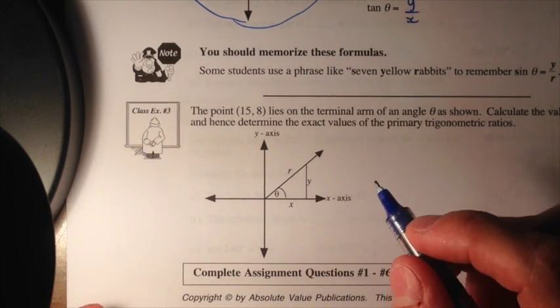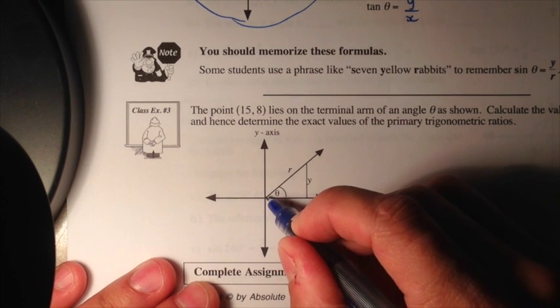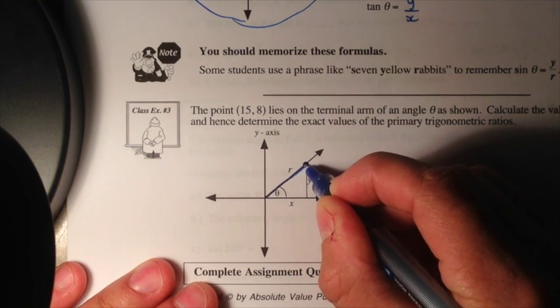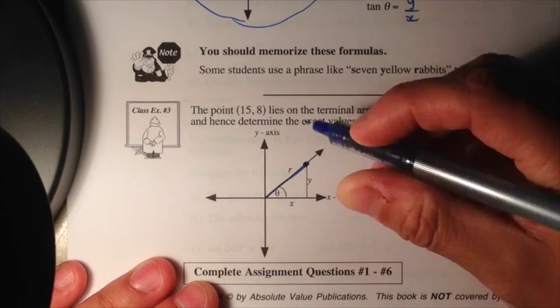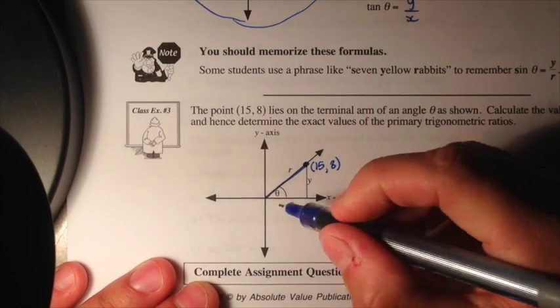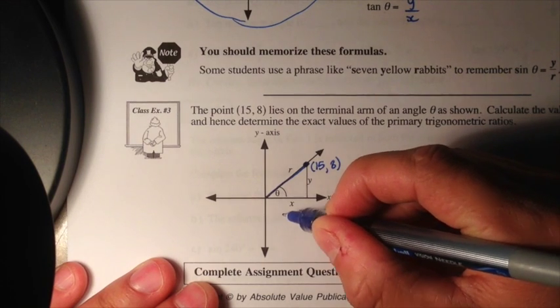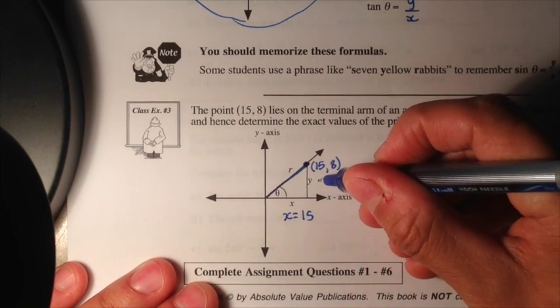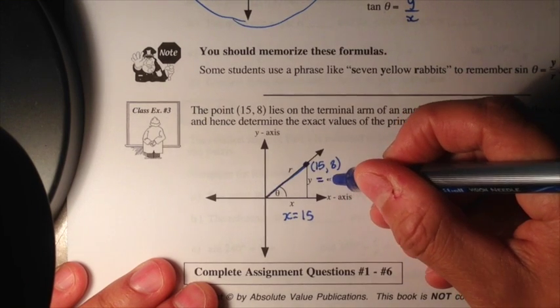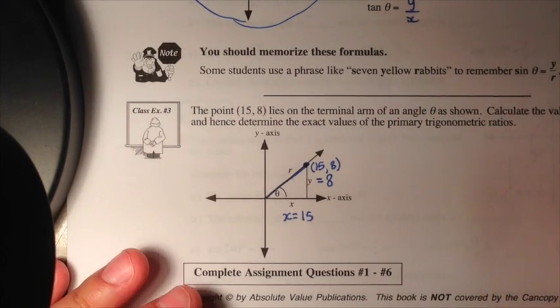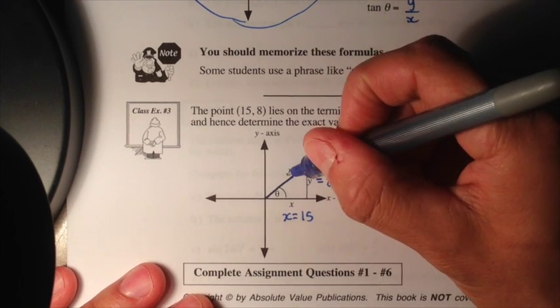So I need to recall my terminology, and I'm going to recall that my terminal arm is right here, which means that this point must be (15, 8), which tells me that I have an x value equal to 15, and I also have a y value equal to 8.